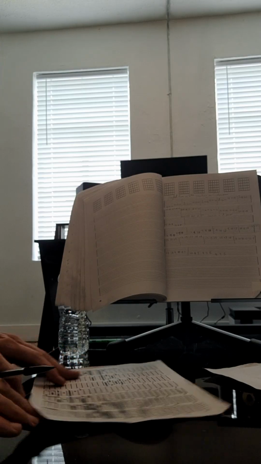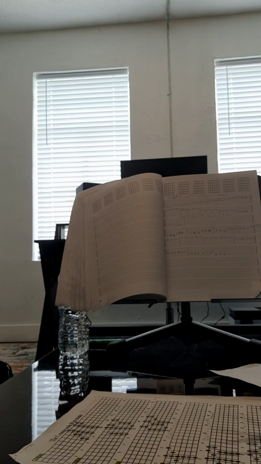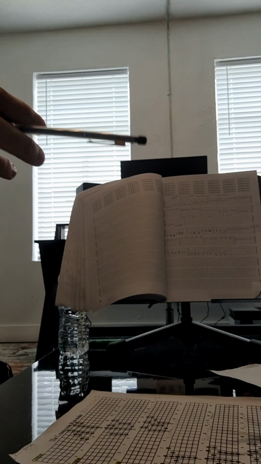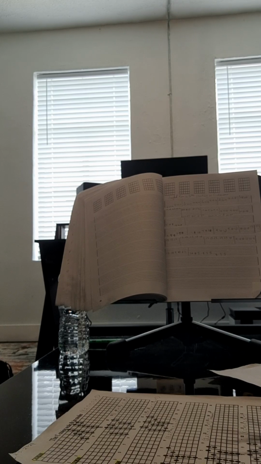Now, here's a question. What is something that Locrian has that none of the other scales have? It has no sharp notes.